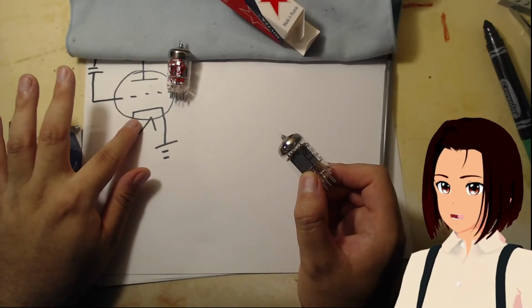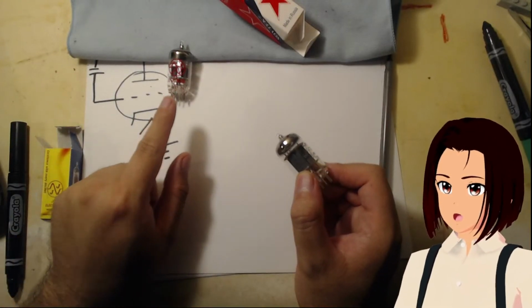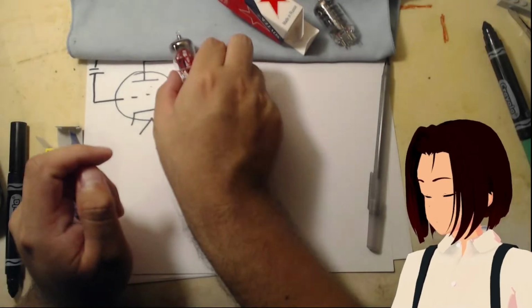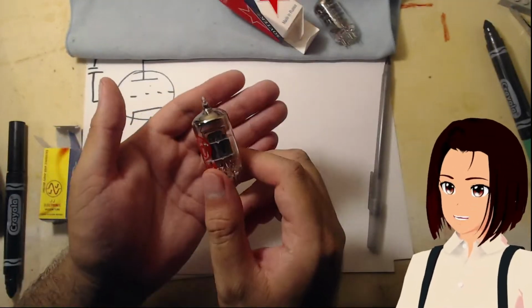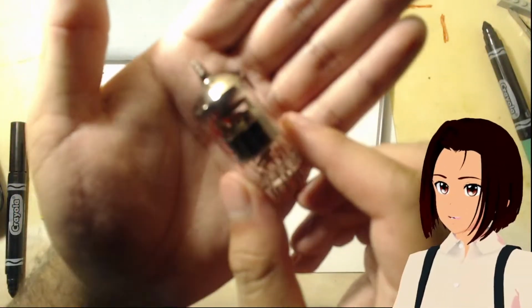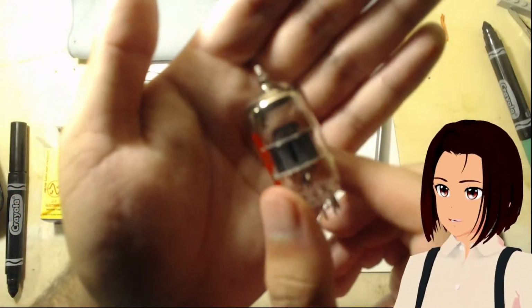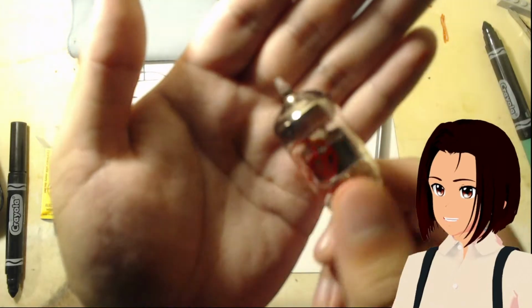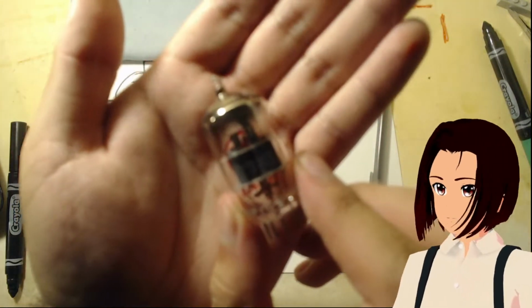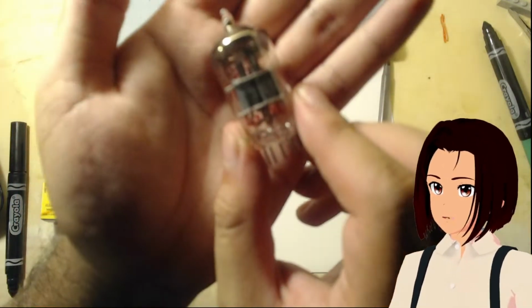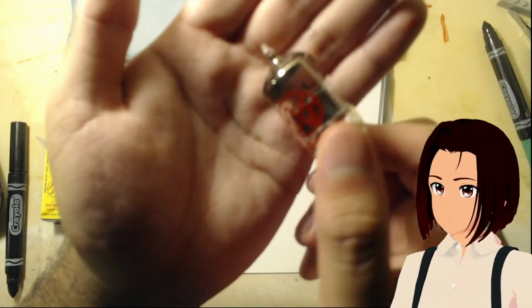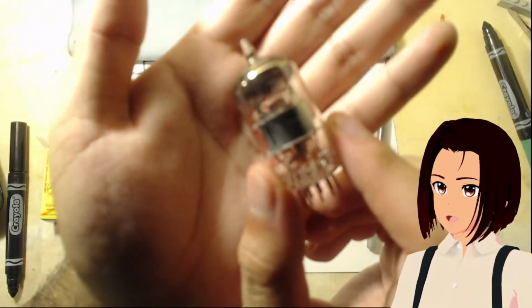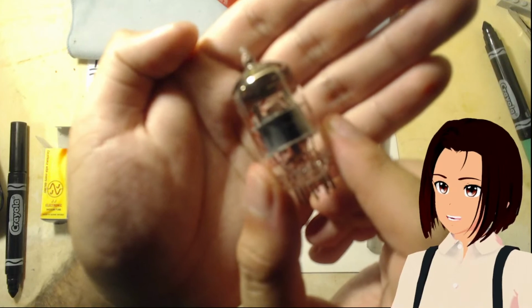There are two of these in one tube. They just have a different manufacturing, a different way of doing it. So this tube right here, I believe, is made in Slovakia, some small town in Slovakia. The other one, the Sovtek, is made in Russia.